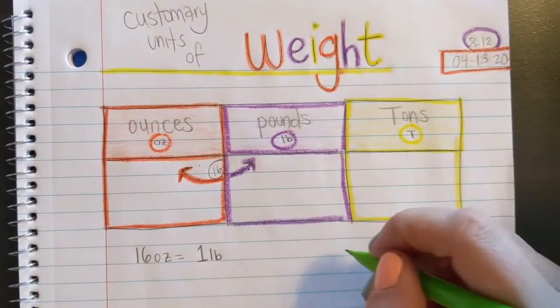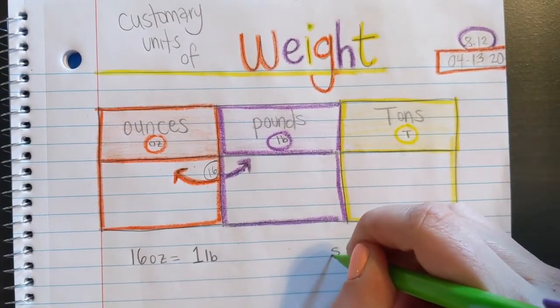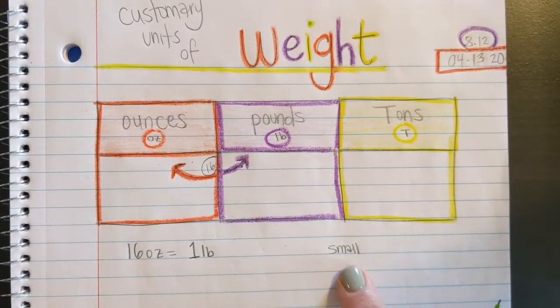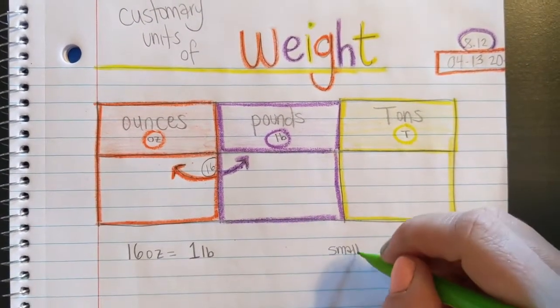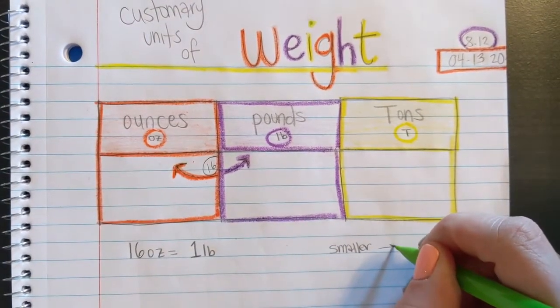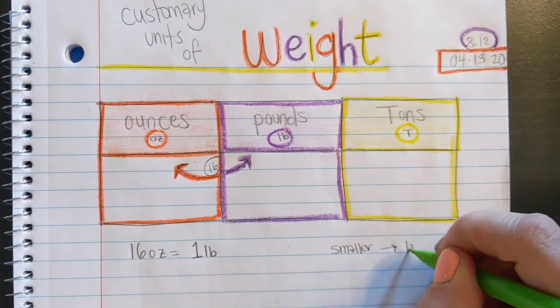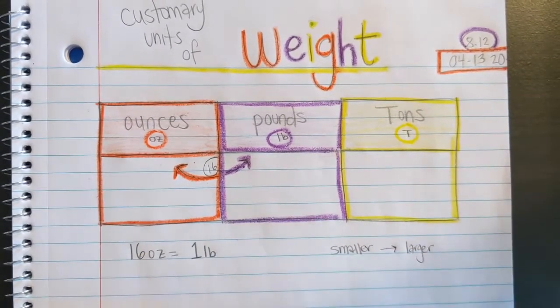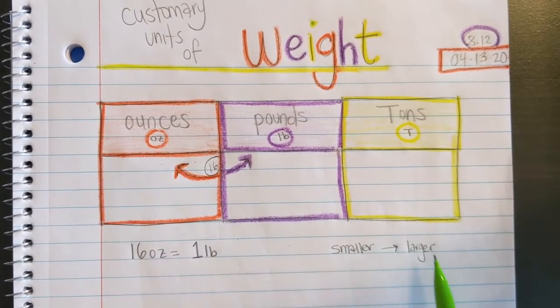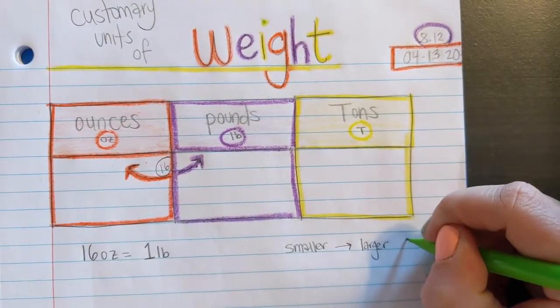Anytime you go from a smaller known measurement, like ounces, and you change it into something that is larger, so they give you ounces and they're asking for pounds, you go from smaller to larger, you're going to be dividing.